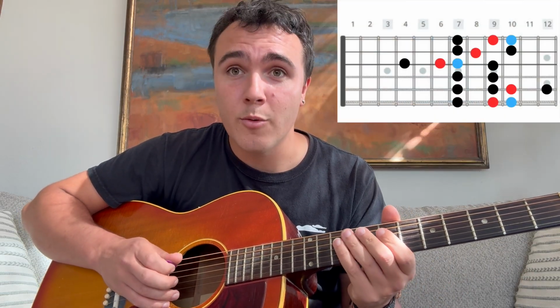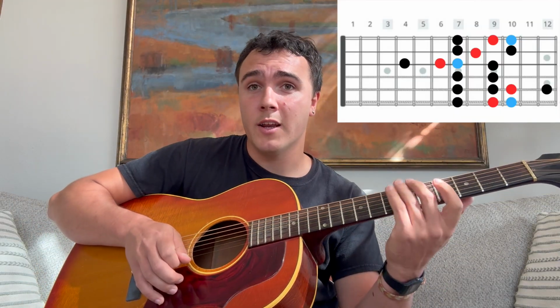Let's add the 2 notes to make it a mode. Now you're playing D Ionian or D major. This is the first major mode. So half, full, full, half. Anywhere you find that 3 fret gap, that's how you fill it in.